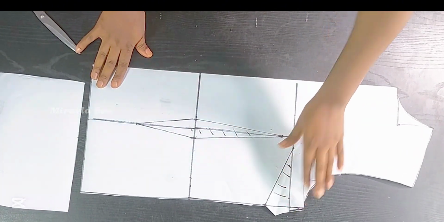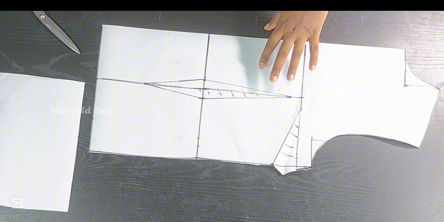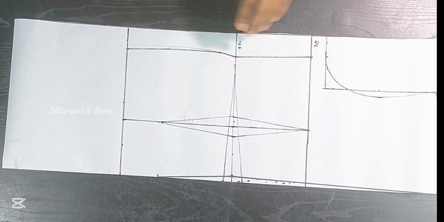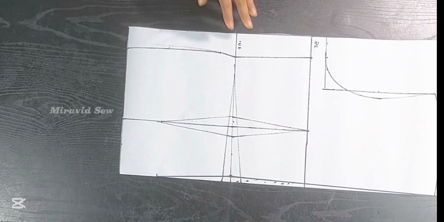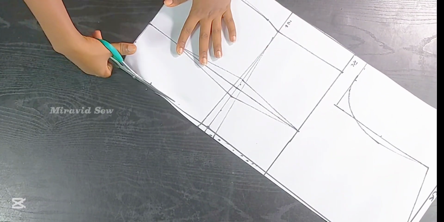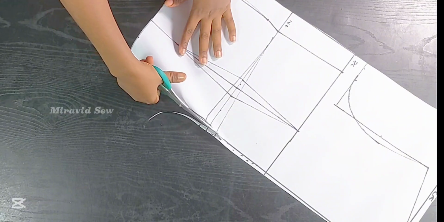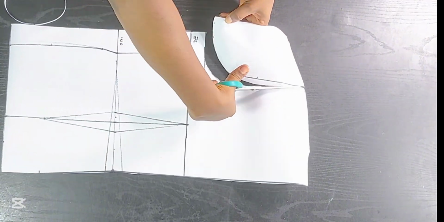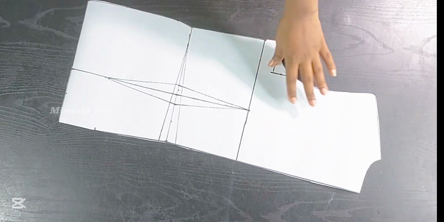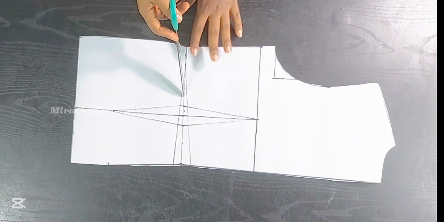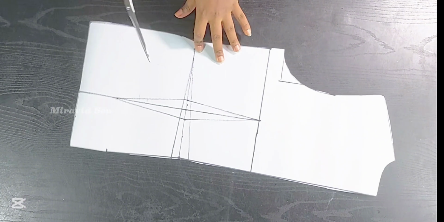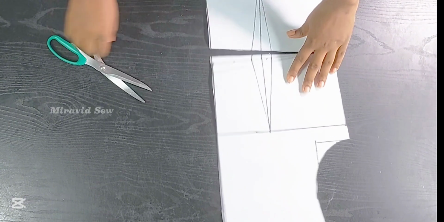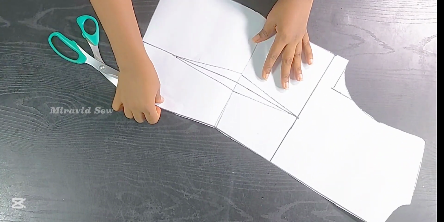So this is our front pattern, and for our back, we are going to eliminate the dart as well for the back. So I'm going to cut this off because we don't need this. So this is our back pattern. So we still have to eliminate this particular dart on our waist. So what you're going to do is just cut it out, and then you close it up like so.